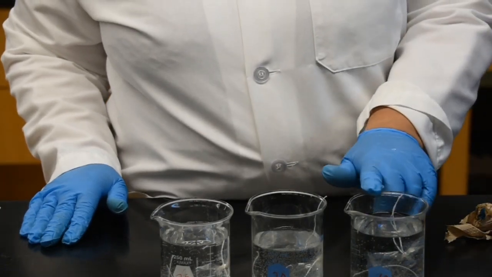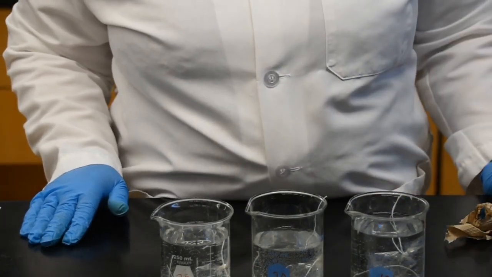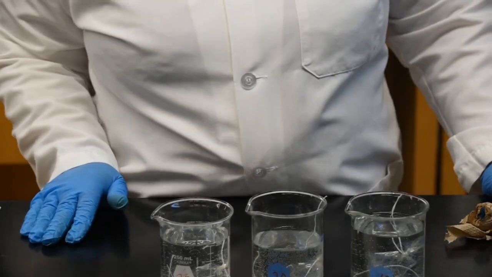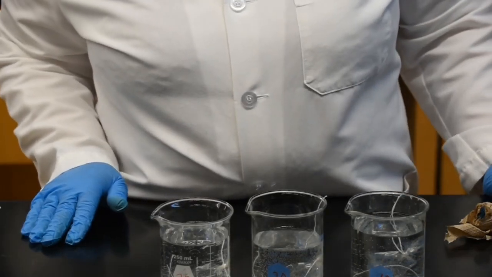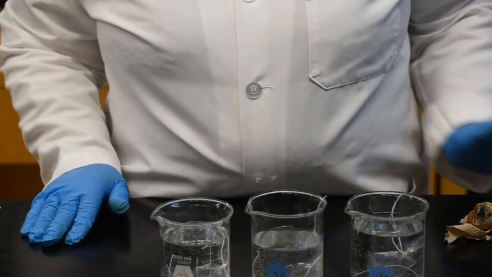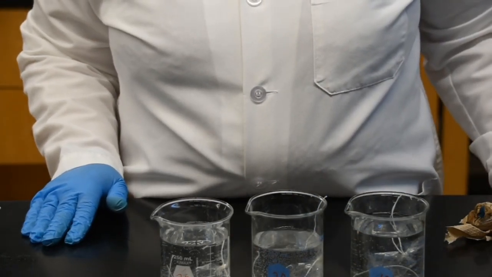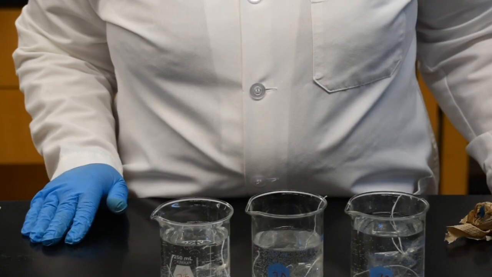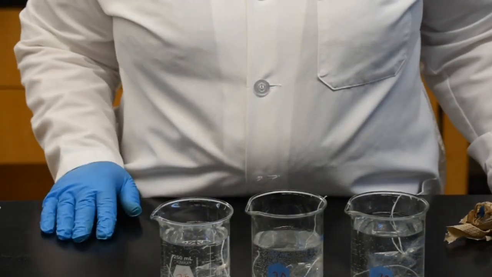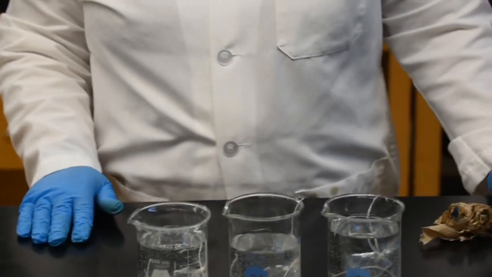The first baggie, our 10%, is currently 15.9 grams. Our second baggie is 13.6 grams. And our third baggie, which is our 30%, is 15 grams.